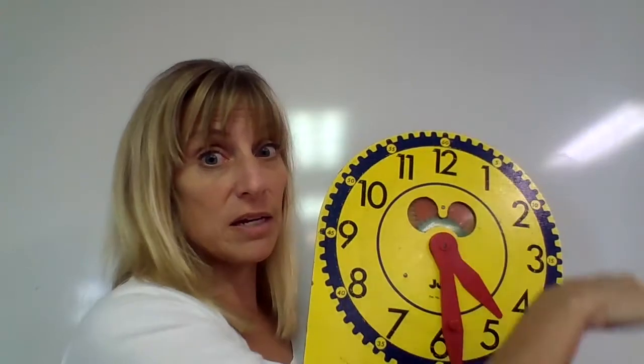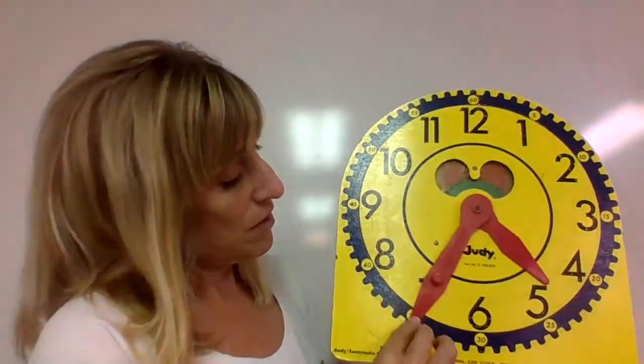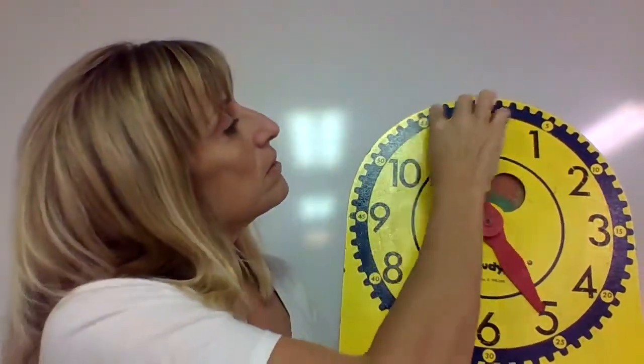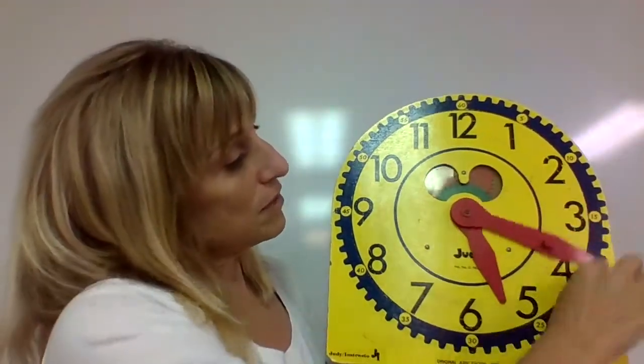This direction, later, means like looking ahead, okay? Ready? So it's 4:30 now, and we're going to do 1 hour later. 60. I was counting to myself. Hopefully you were too. That is 1 hour later.